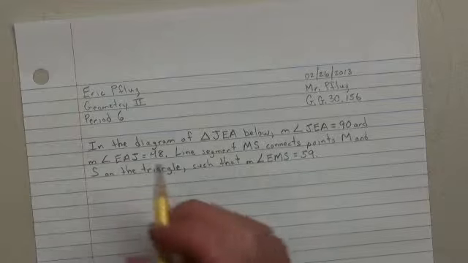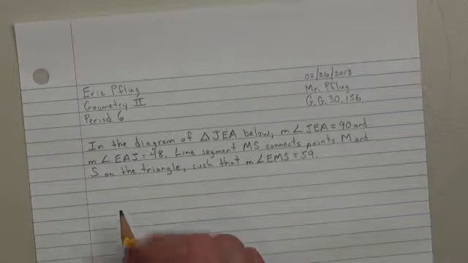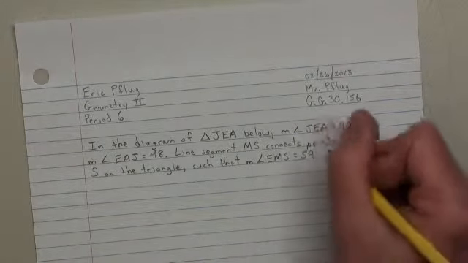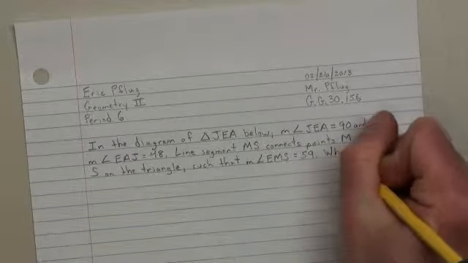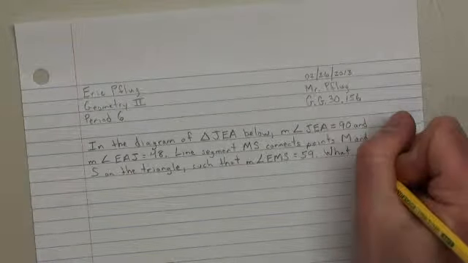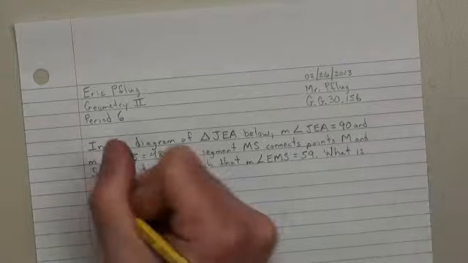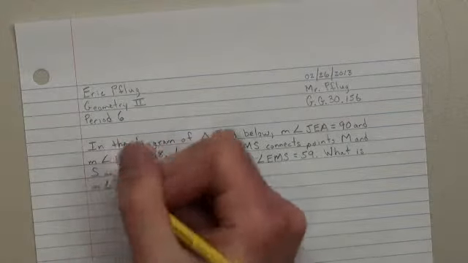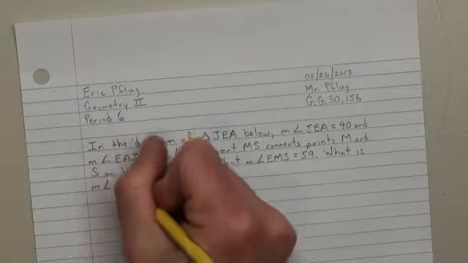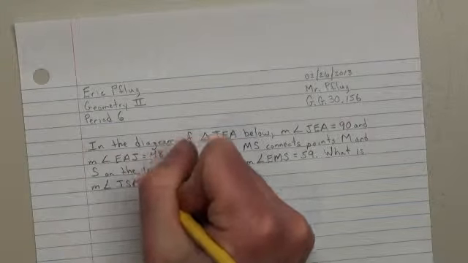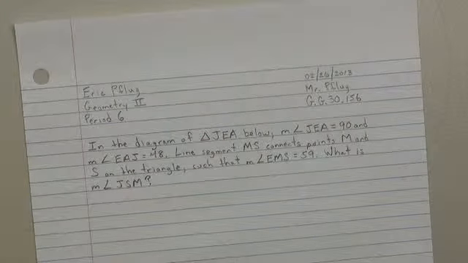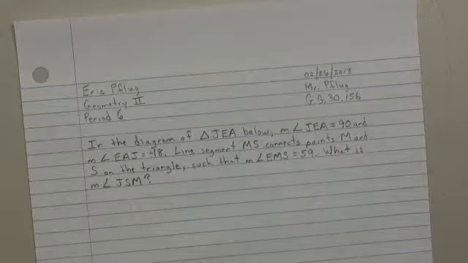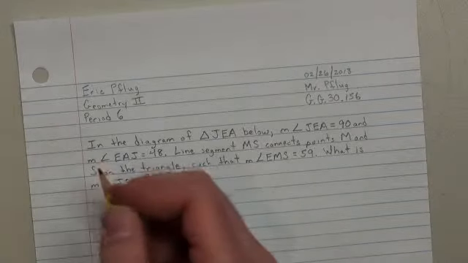Well, this is a multiple choice, so the question after this is: what is the measure of angle JSM? Okay? And these were the choices, so you have to write these down.